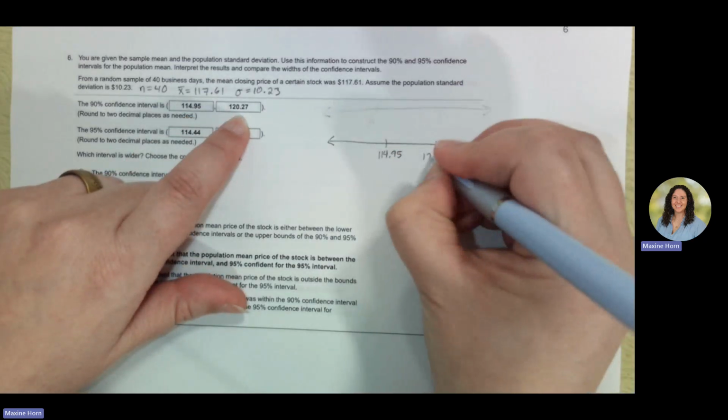114.95, and this is not to scale, 120.27. Okay, so from here to here is the 90% confidence level. Okay, 114.95 to 120.27. Now I need to say, well, where in relation to these numbers is 114.44? Where is 0.44 in relation to 0.95?